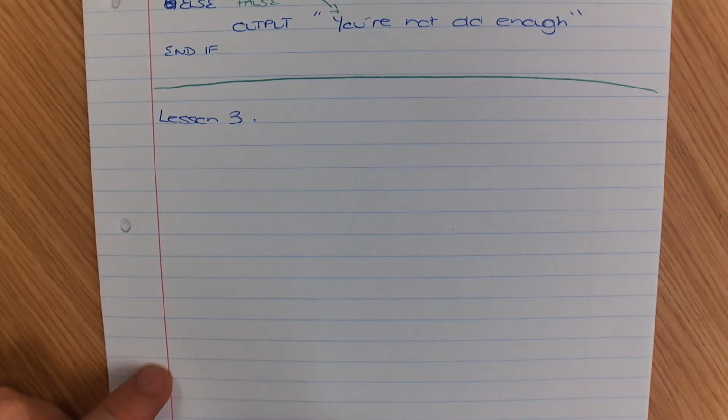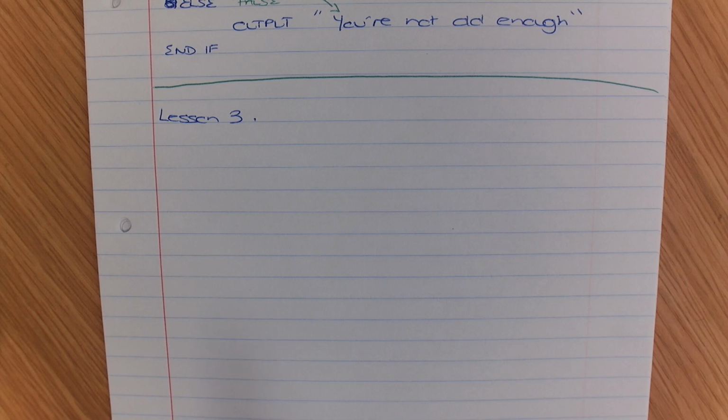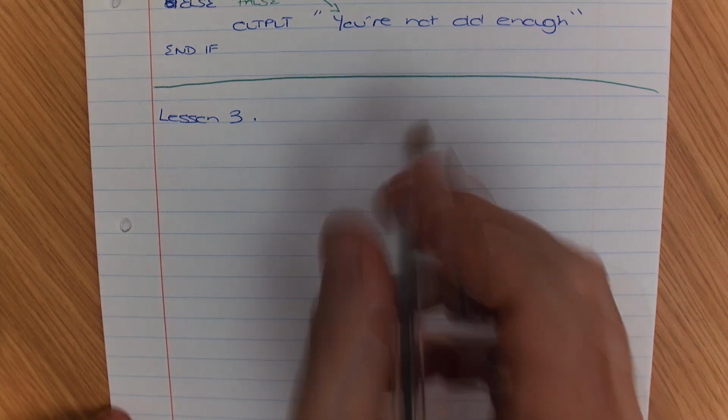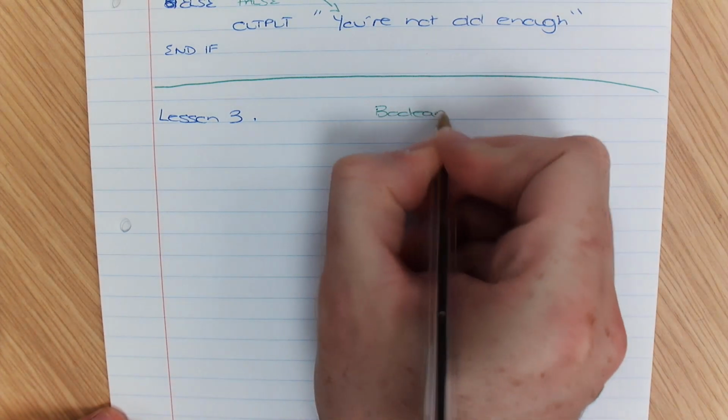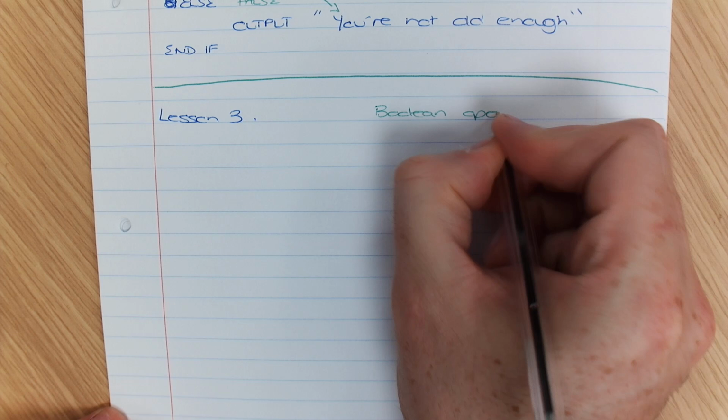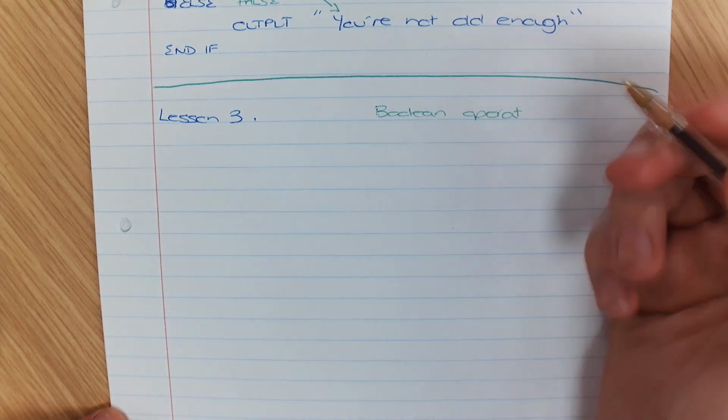So in this video, I'm going to show you how you can use multiple ifs to have different outcomes, but I'm also going to show you how you can have multiple Boolean operators, okay? And how you can combine them together to have multiple items.